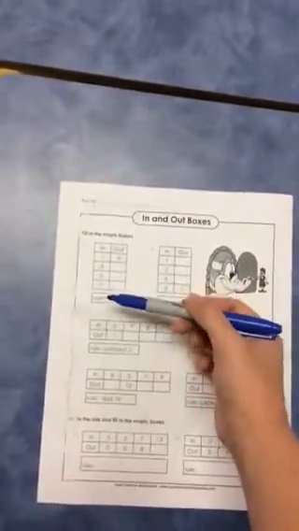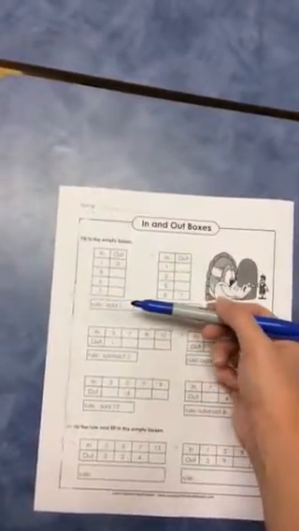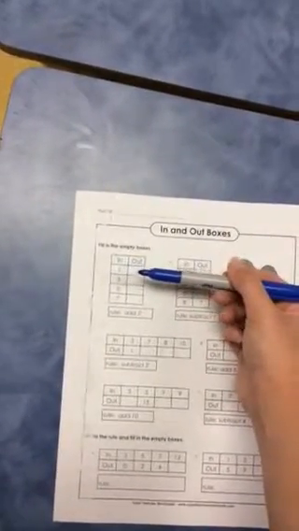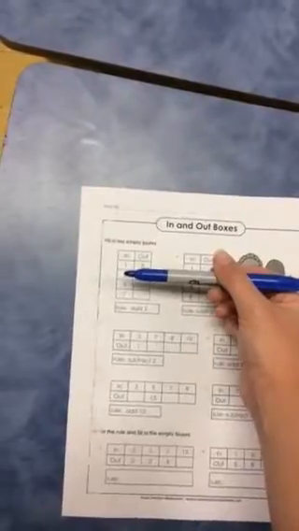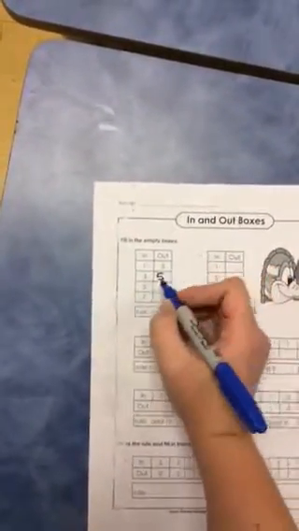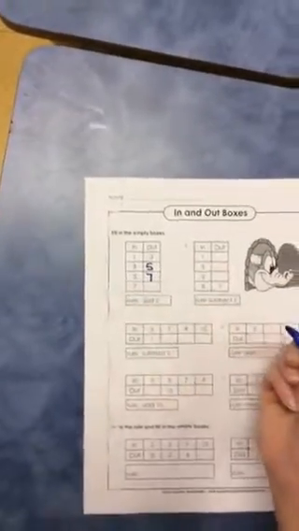So here you can see they tell us the rule. The rule is to add 2 each time. So when they have their 1 in their input, they add 2, they get to 3. 3, add 2, you get to 5. 5, add 2, you get to 7. 7, add 2.